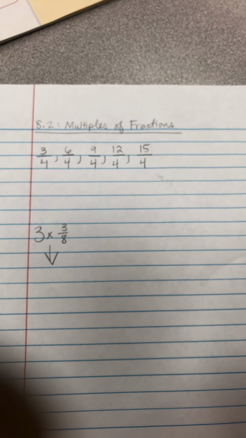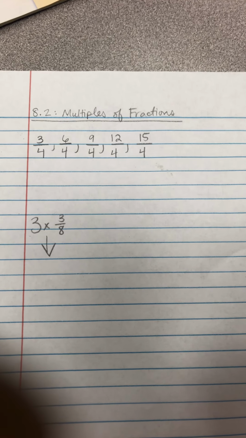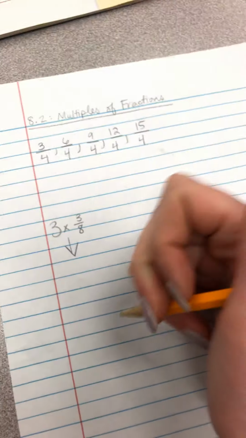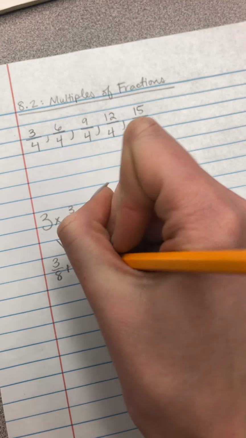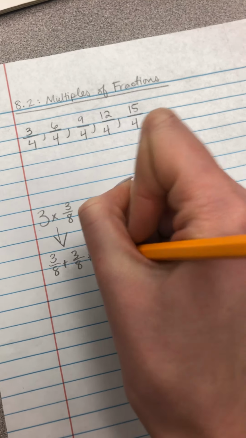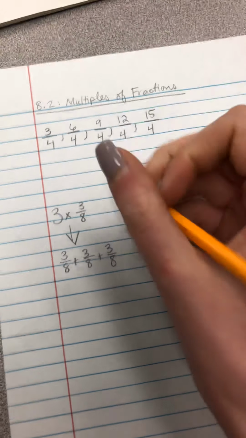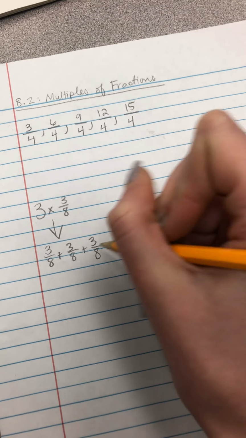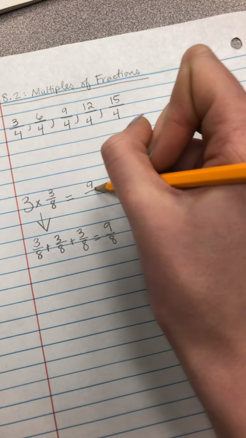The other thing that it will ask them to do is to look at something like 3 times 3/8. And we'll say, okay, what is 3 times 3/8? So we're thinking 3 times 3/8 is really 3/8 plus 3/8 plus 3/8. We're adding 3/8 those 3 times, repeated addition. I know 3 plus 3 plus 3, so that's why my denominator stays the same, is 9. So it gets me that 9/8.